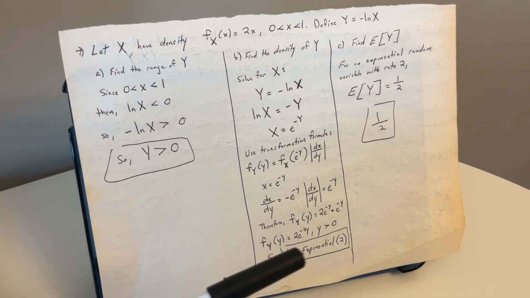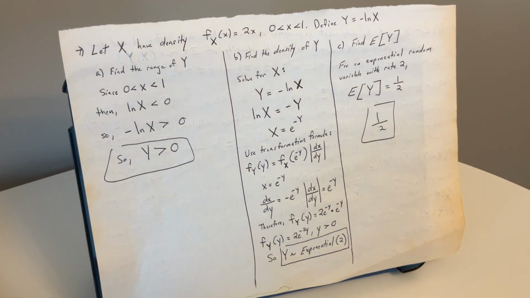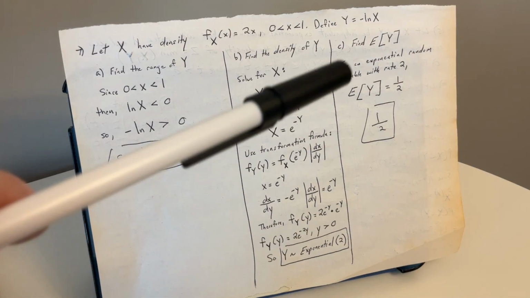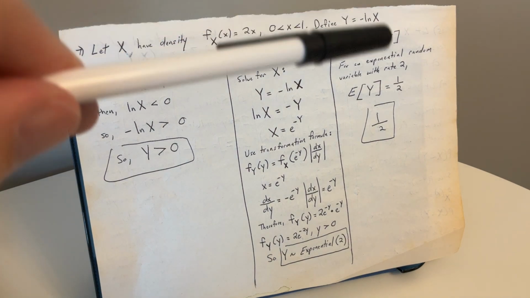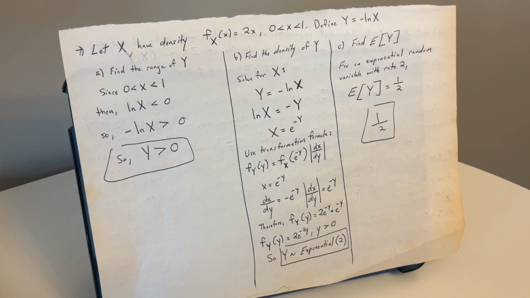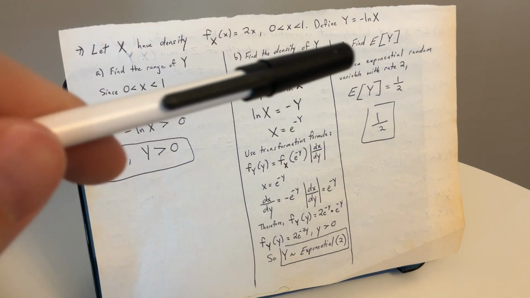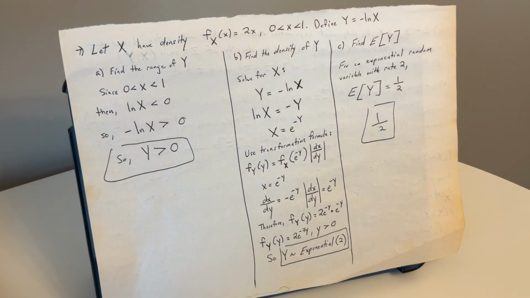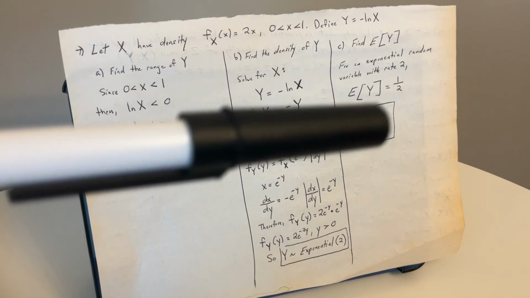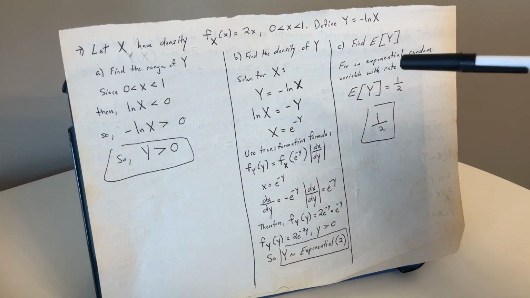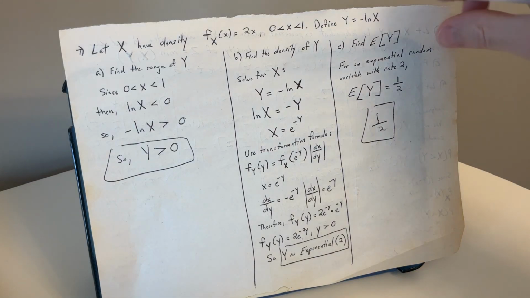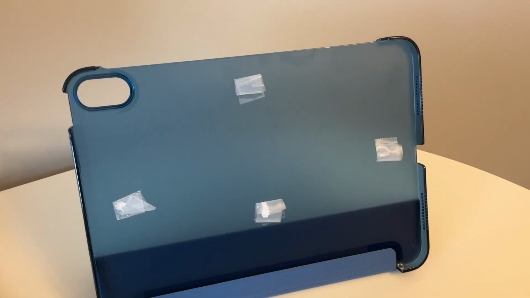Okay, so here y has an exponential distribution with rate 2. In letter C, we want to find the expected value of y. For an exponential random variable with rate 2, from letter B, we're going to get 1/2 as the expected value of y. Okay, so that takes care of letter C. And moving along now to number 8.